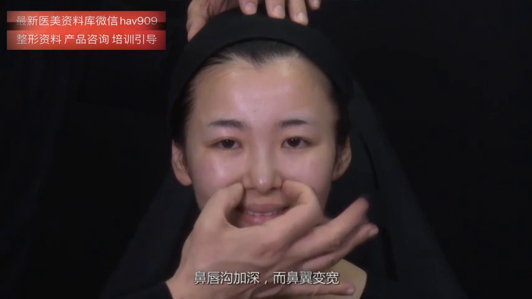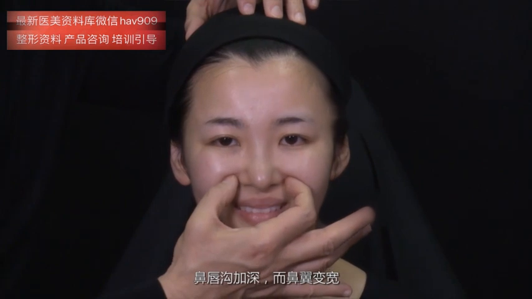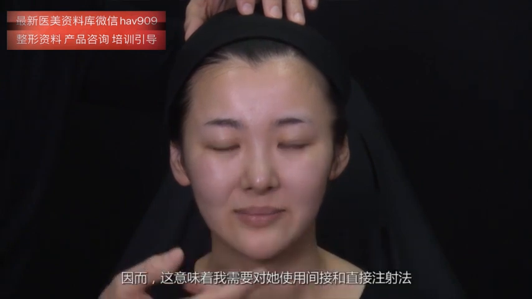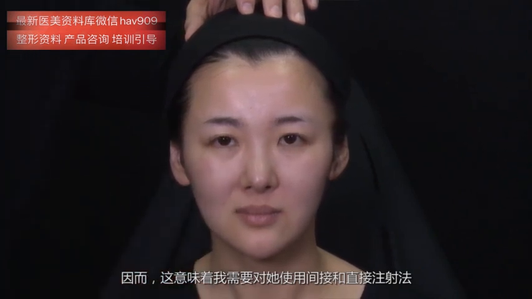Let's observe when she smiles. Smile, more, teeth. When she smiles, we notice that the nasolabial fold gets too deep at the canine fossa and the nasal flare widens. So that means I need the indirect and direct approach for her.